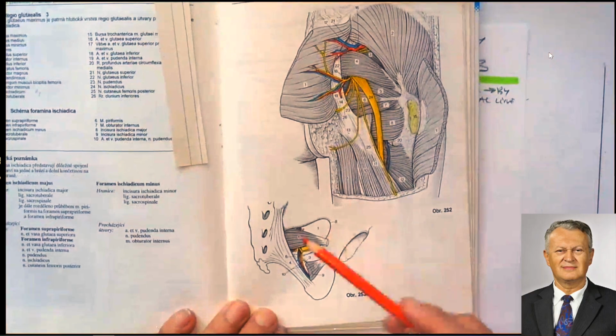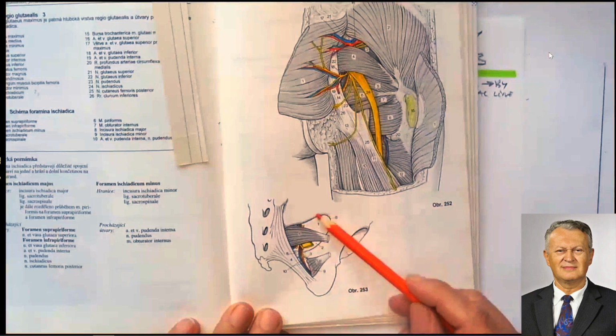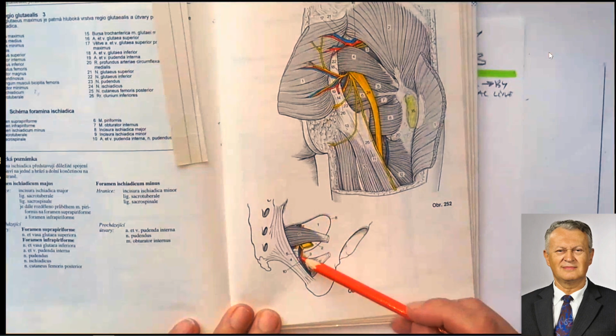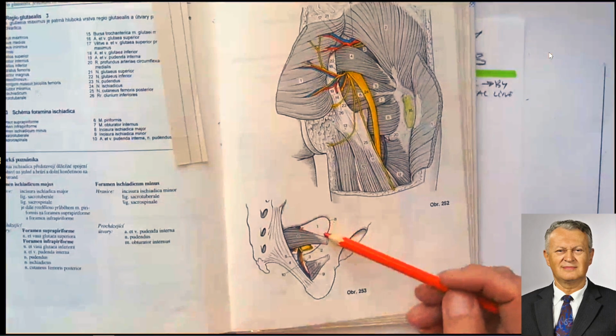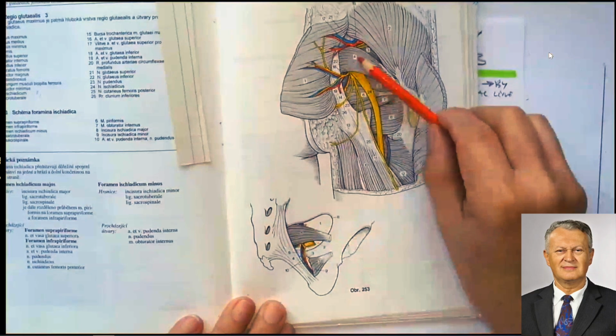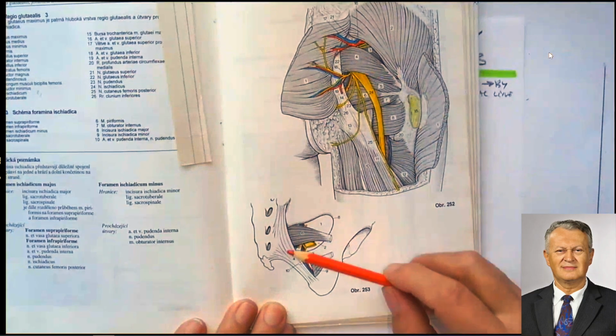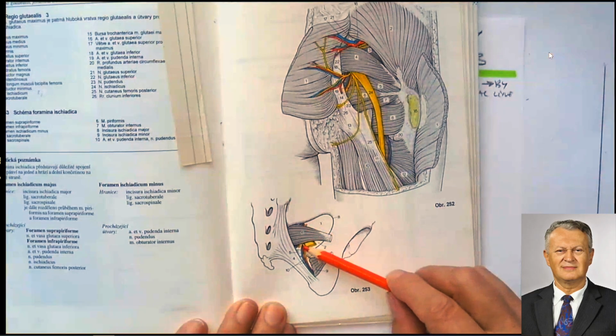We see, on the same orientation of the diagram, that larger, greater sciatic foramen. This is the lesser sciatic foramen. And then the greater sciatic foramen is divided by the horizontally passing piriformis muscle into the suprapiriform foramen and the infrapiriform foramen.